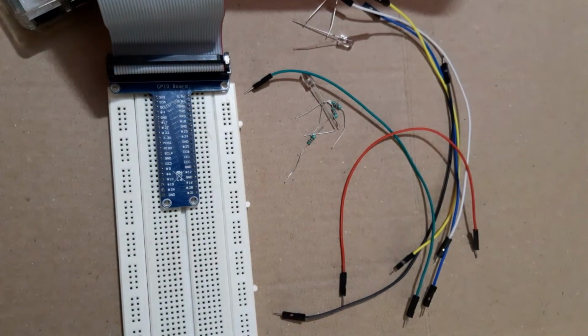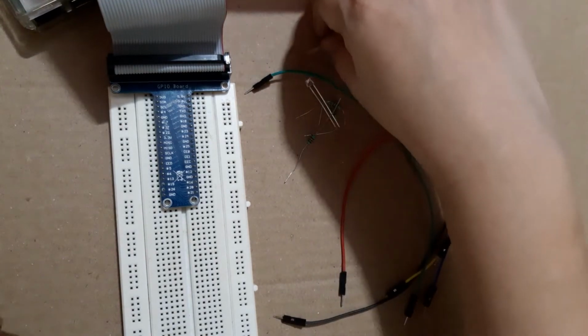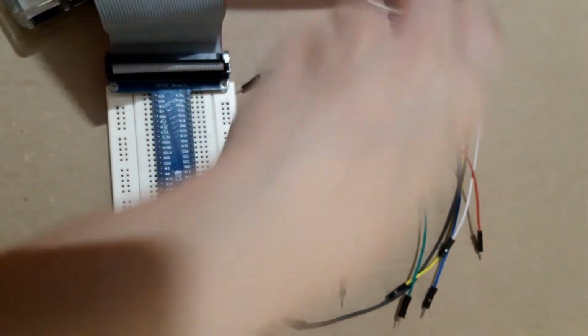So now let us put the LEDs onto this breadboard.